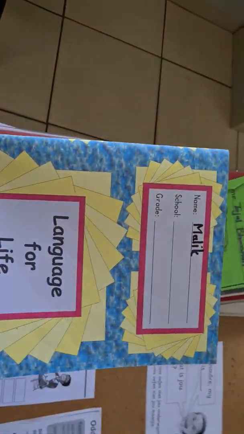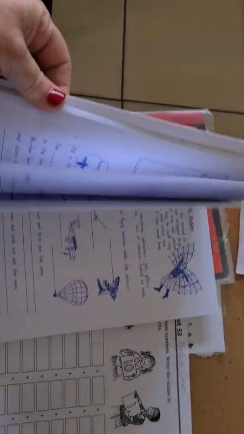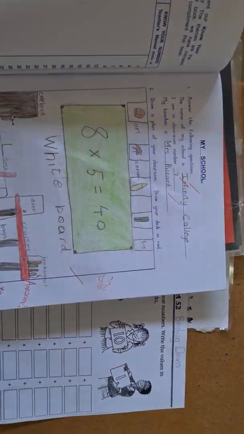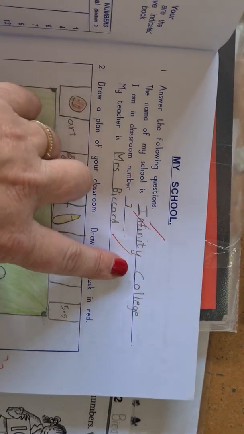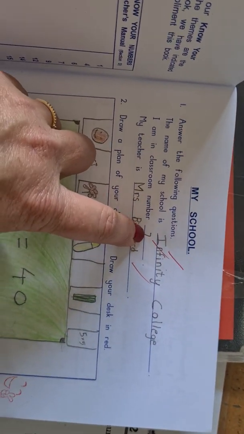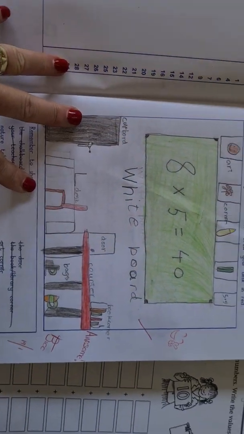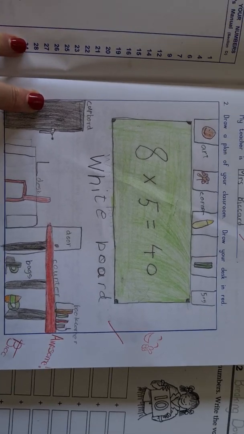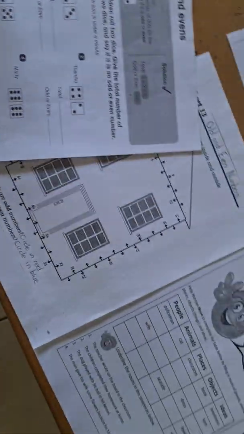We did the first page in Language for Life. We don't always go in order; I do tend to jump around in this book and other books as well. But we did the first page here. This is just my school, which they can complete. We're in Infinity College, our classroom is number 7, and they call me Mrs. Bickard. Then they can draw a plan of the classroom and colour it in and make it look spectacular.